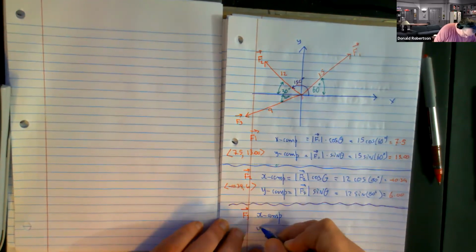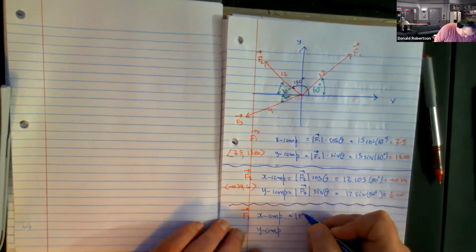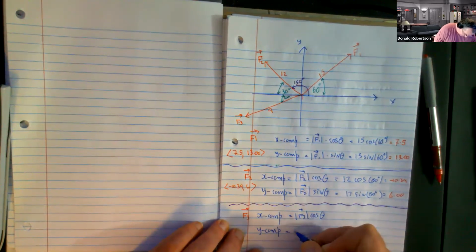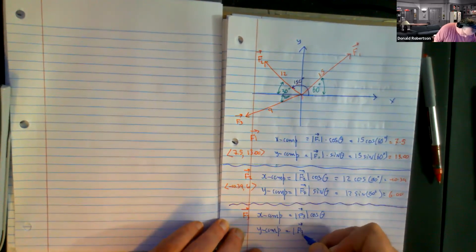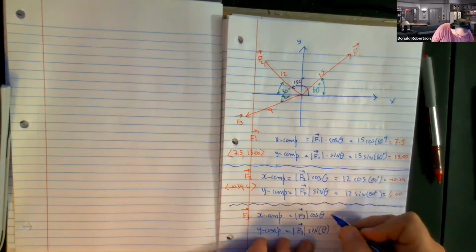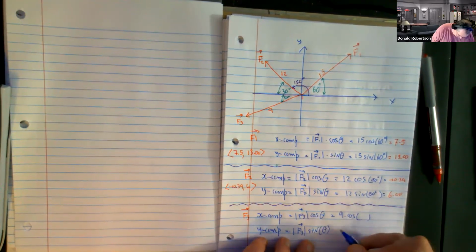That's the next component. It's going to be a y component. The magnitude of the vector cosine theta, the magnitude of the vector sine theta. That's going to be 9 times the cosine of somebody and 9 times the sine of somebody.